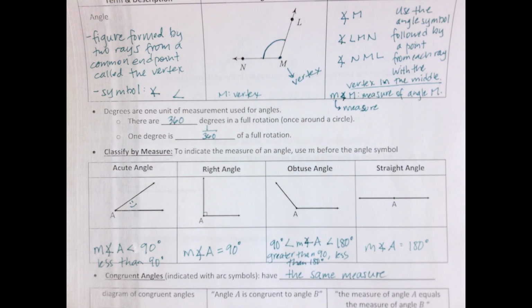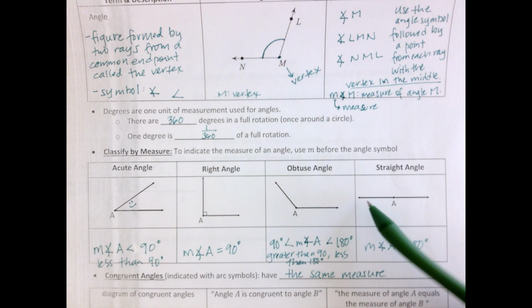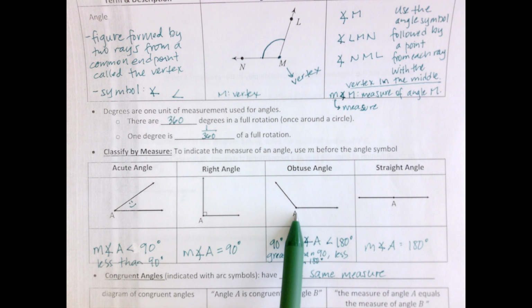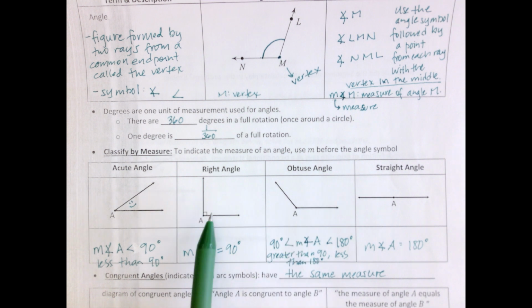All right. And then finally, a straight angle. A perfectly straight line is exactly 180 degrees. Okay, so that's called a straight angle. That's an obtuse, a large angle, a right angle, and an acute angle.